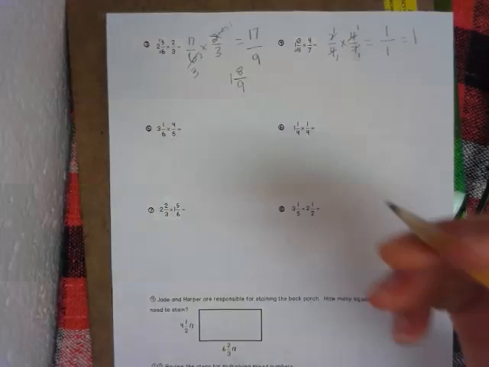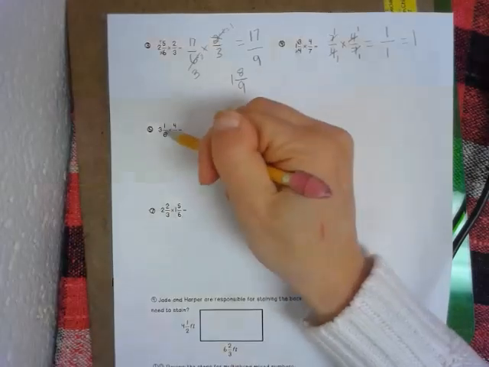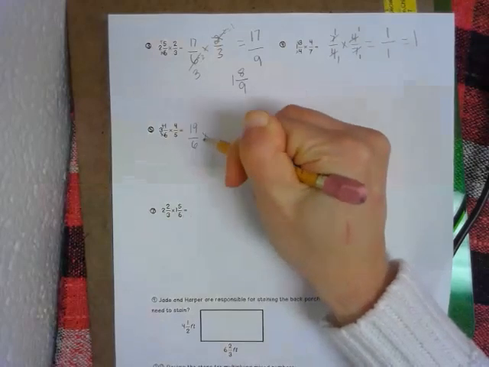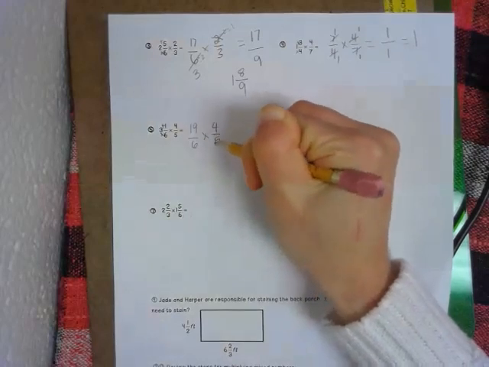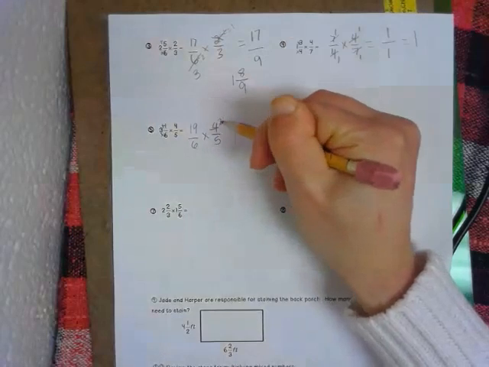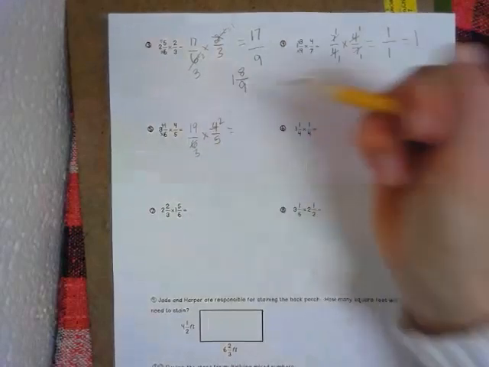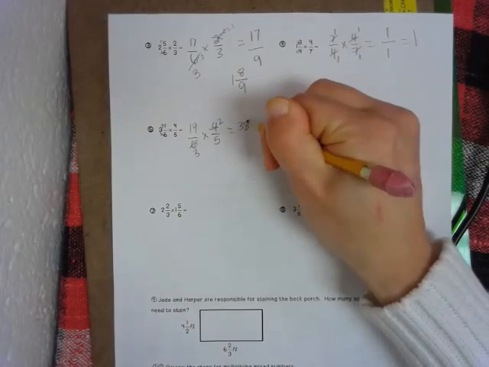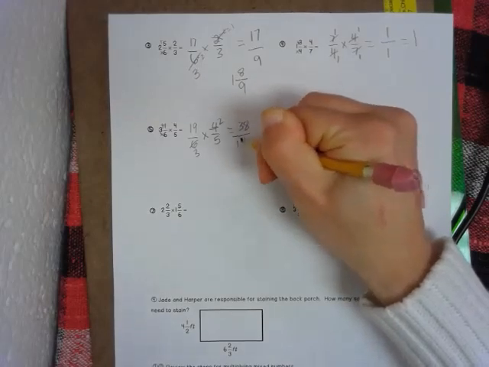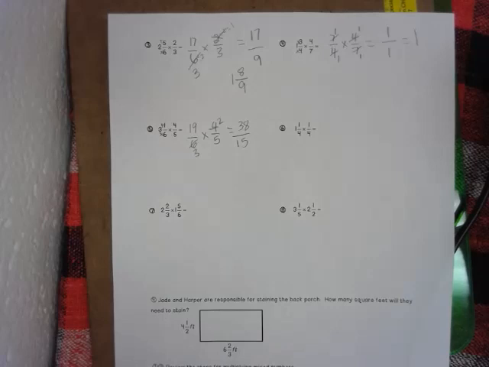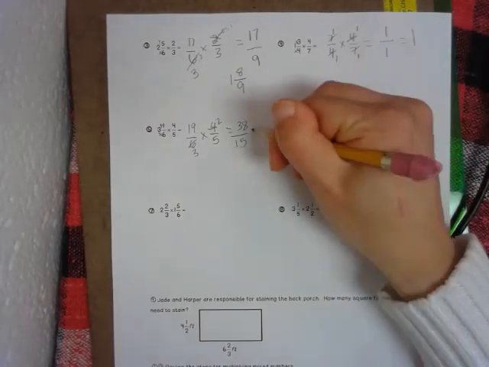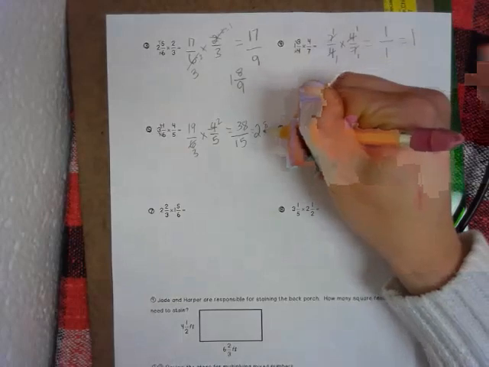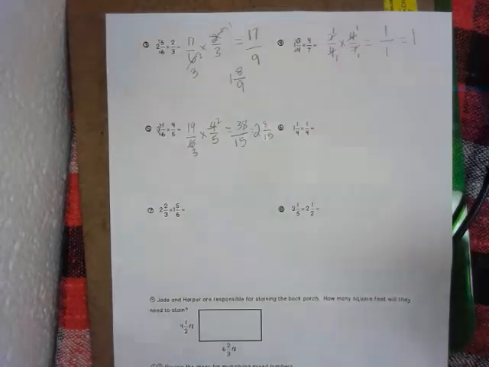Okay, 3 and 1/6 times 4/5. Multiply, add, that's 19/6 times 4/5. 4 and 6 have 2 in common. So now I multiply. 19 times 2 is 38. 3 times 5 is 15. And that is improper, so 38 divided by 15. I know that 15 can go into 38 twice. That gets me to 30. I have 8 left over, and 15 is my denominator. So 2 and 8/15.